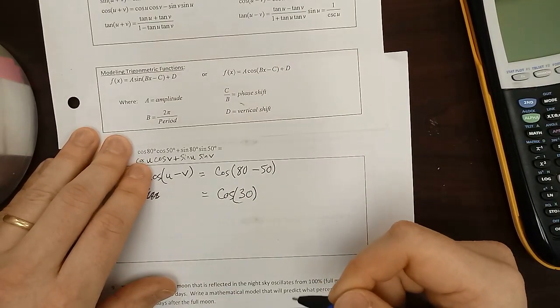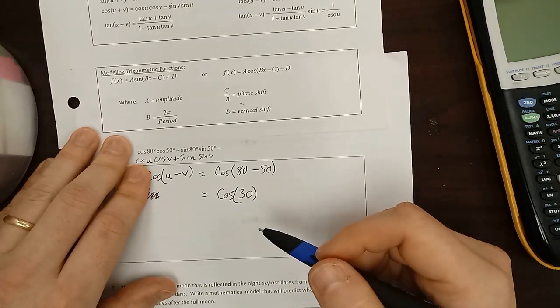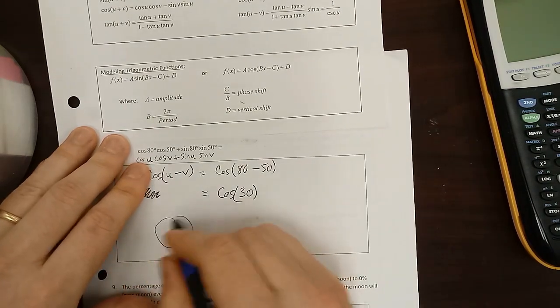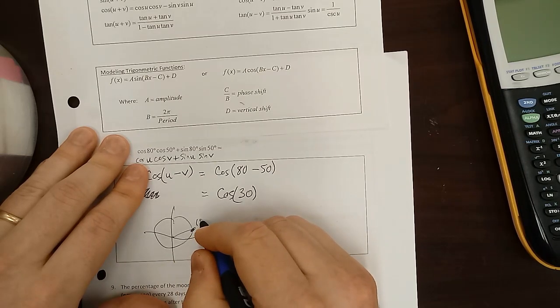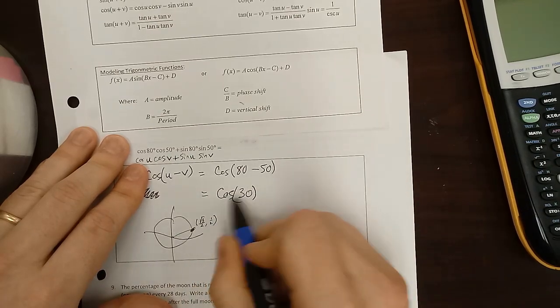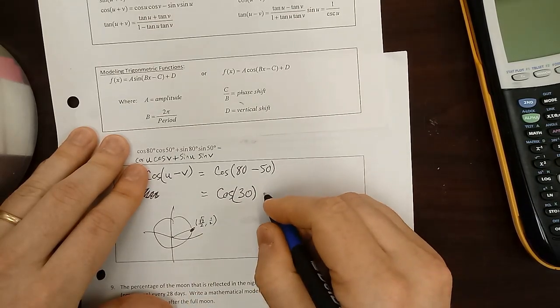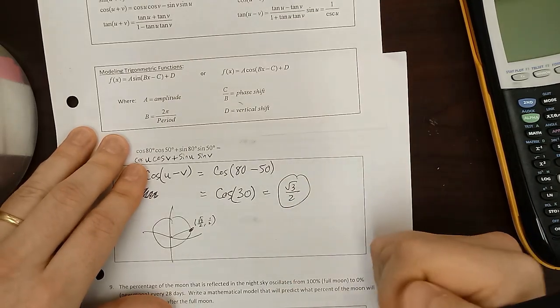Now, to those of you who know your unit circle, this is like, oh, I'm done. All I've got to do now is pop over to my unit circle and go, oh hey, cosine of 30, root 3 over 2. My answer is root 3 over 2. Done.